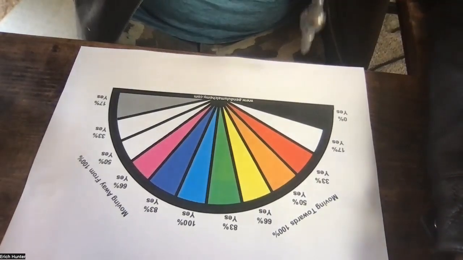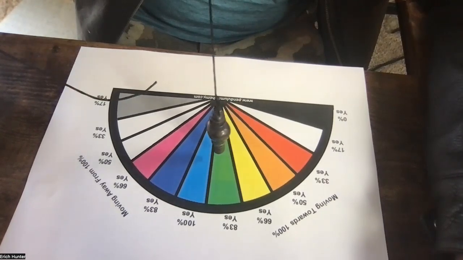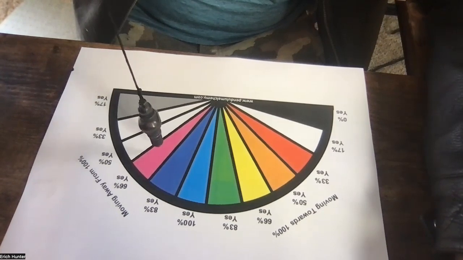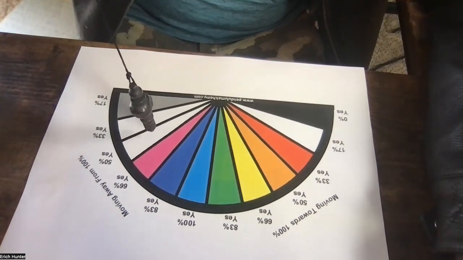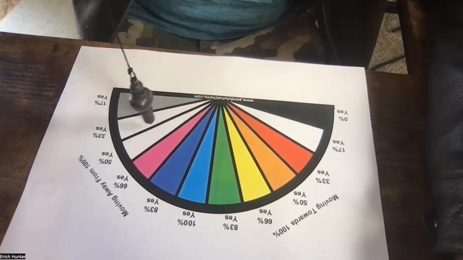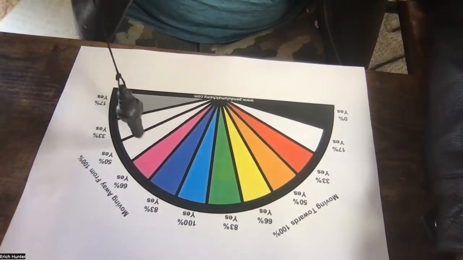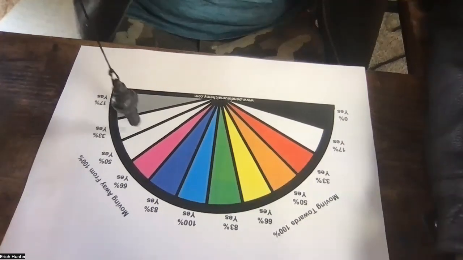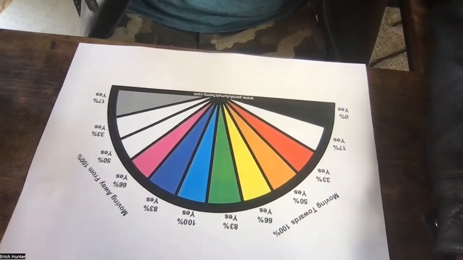My dog enjoyed her walk this morning. Let's see where it's at. Oh, looks like I got some work to do for my dog. Uh-oh, 50%, yes, trending in the wrong direction. I think I better take her on a better walk later this afternoon. So it's not horrible, but the fact is it's not heading in the right direction.